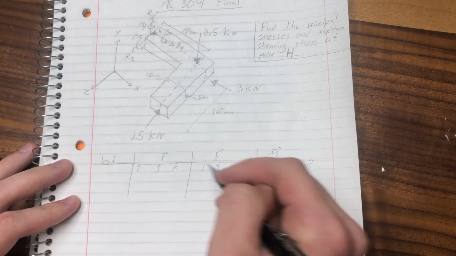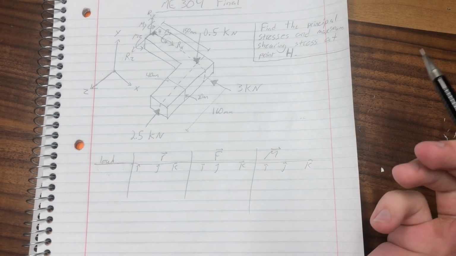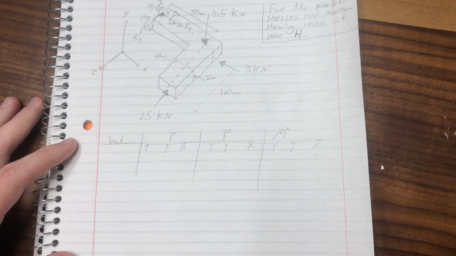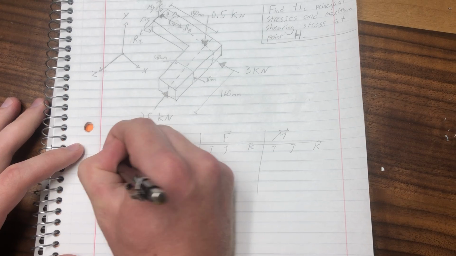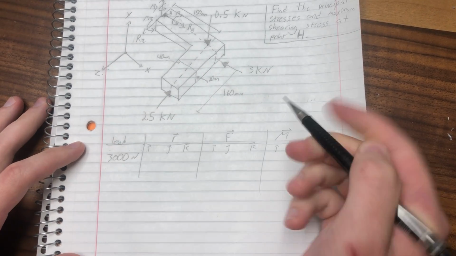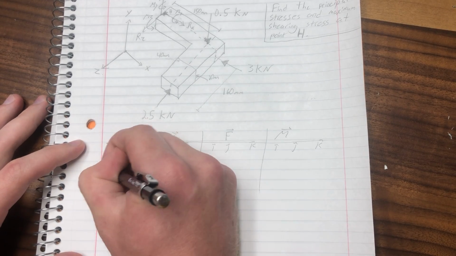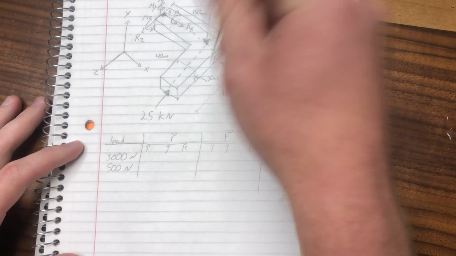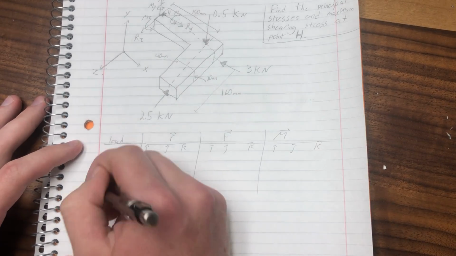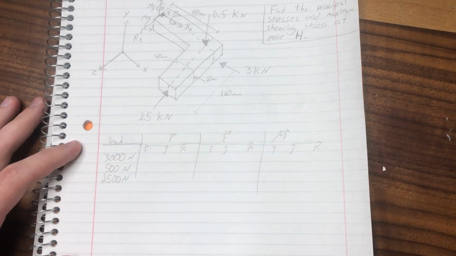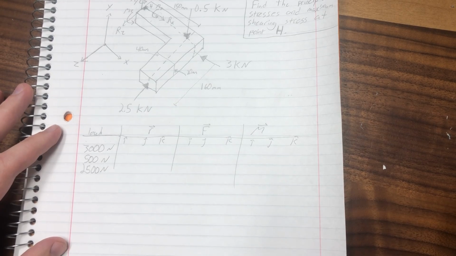And so the loads we have, I'm going to convert all the units to meters and newtons to make everything easier. So the first load is going to be 3,000 newtons on the x-axis. The second load is going to be 500 newtons on the y-axis and 2,500 newtons on the z-axis.